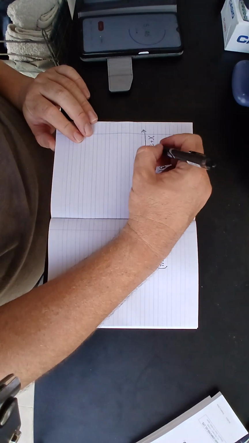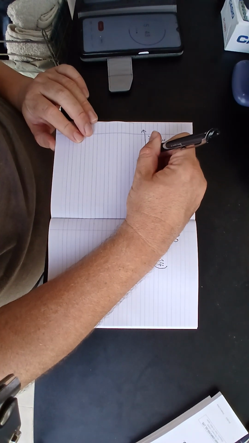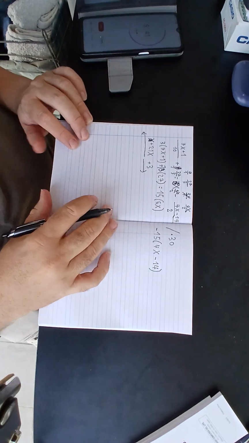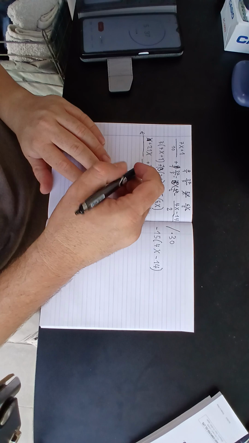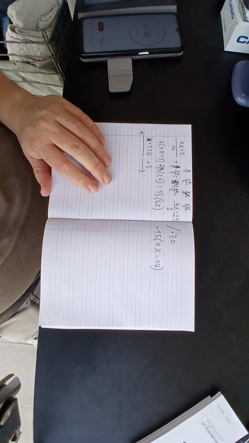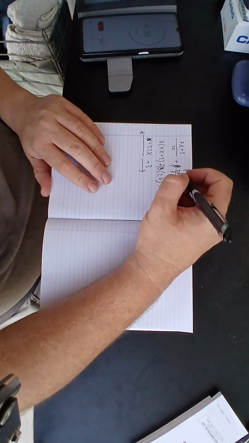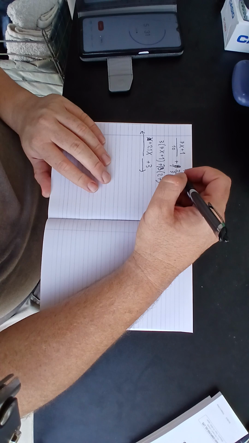Yes, I'm sorry, usually we write it like that. So plus 21x going to the left side and plus 3 going to the right side.